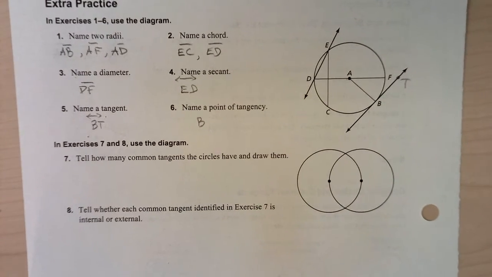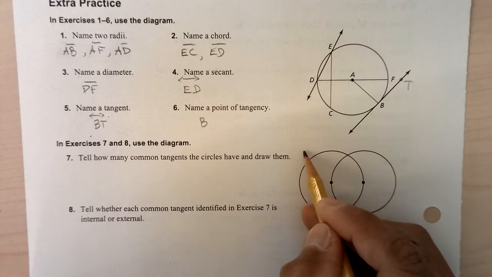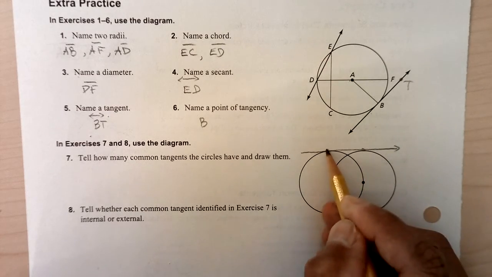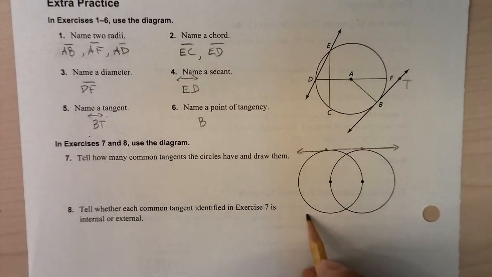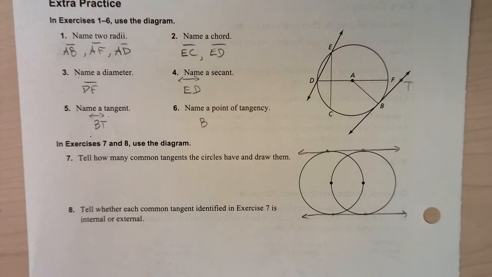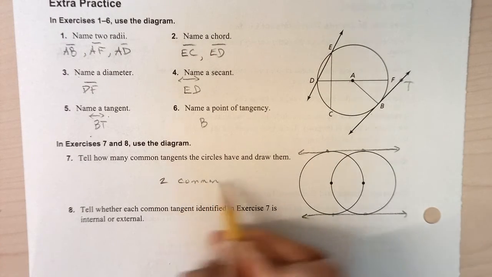And then if you tried number 7, how many common tangents the circles have, and then draw them. Since these two circles are congruent, they could share a tangent basically at the top. There's a tangent to both of the circles, and at the bottom. And then here's the points of tangency as well. So there would be 2 common tangents for those 2 circles.